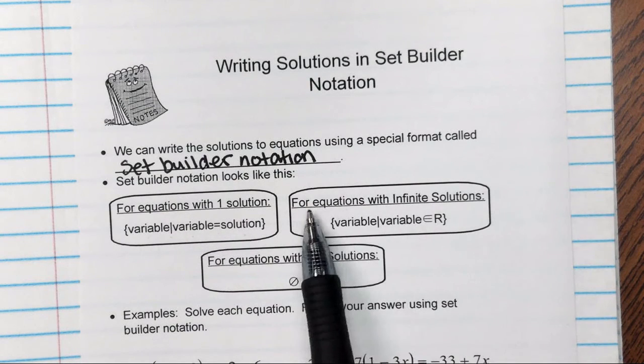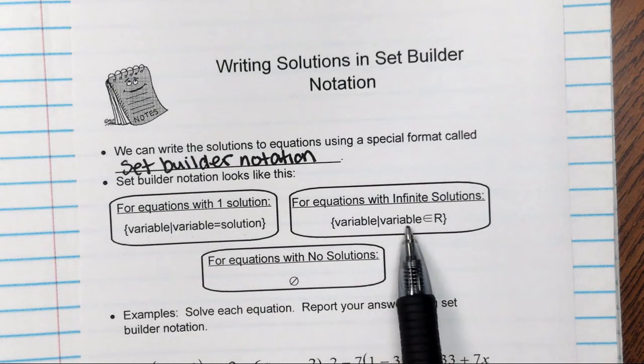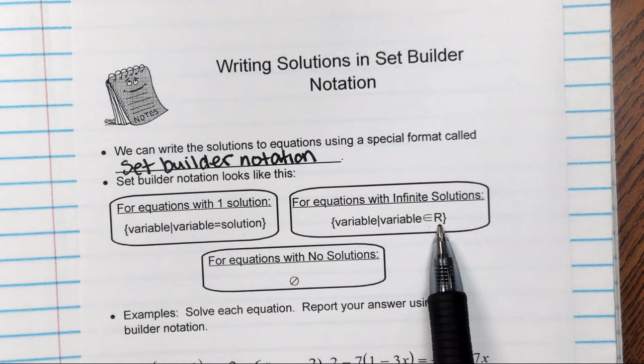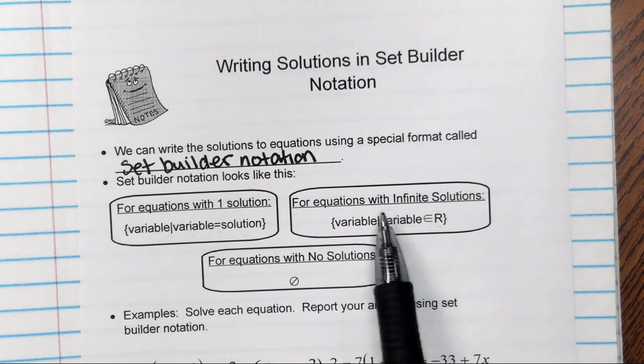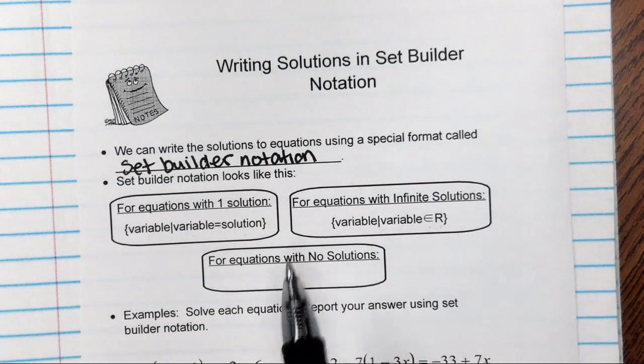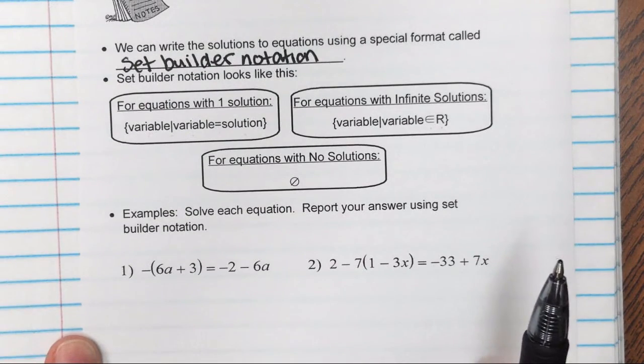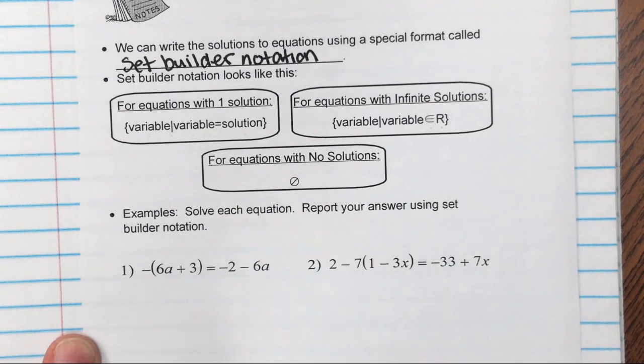For equations with infinite solutions, we write the brace, variable when the variable exists in the real number system. So this is basically saying all real numbers in a fancy little format, and we close that one with a brace as well. For equations with no solutions, we draw a circle with a line through it, which means the empty set or the null set, meaning that there is not a single number in the set of real numbers that will make that equation true.